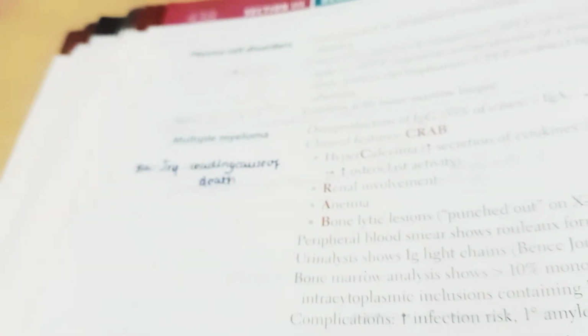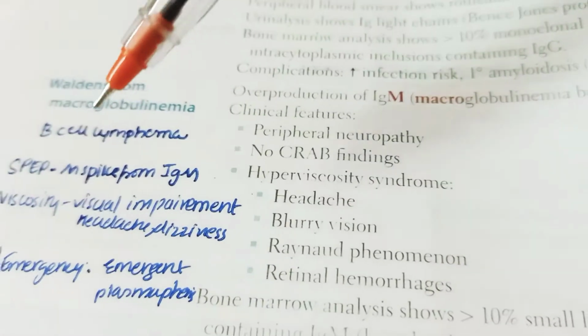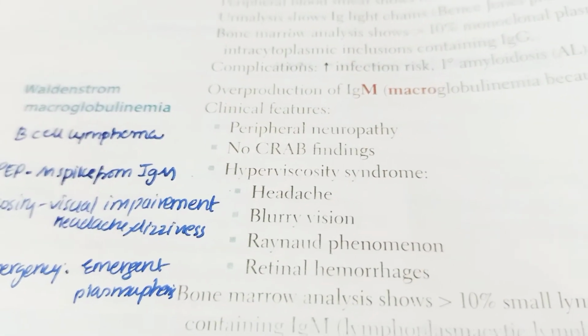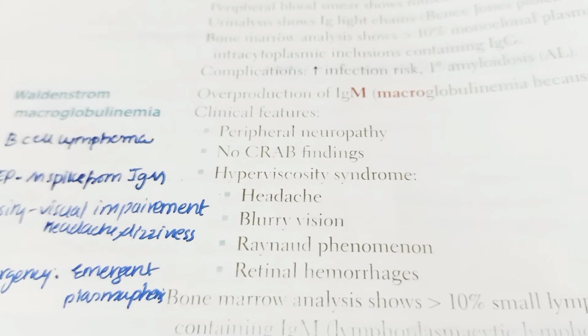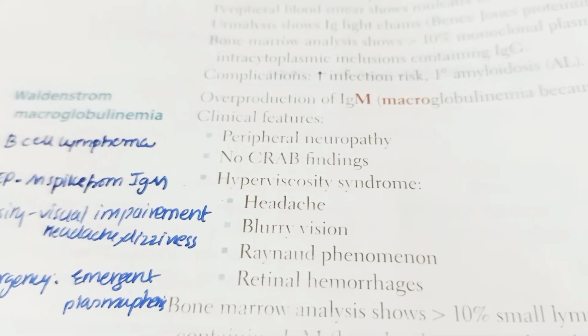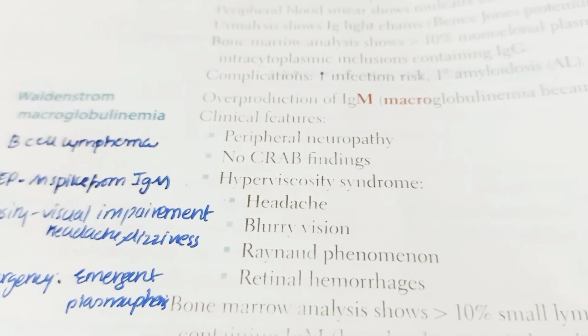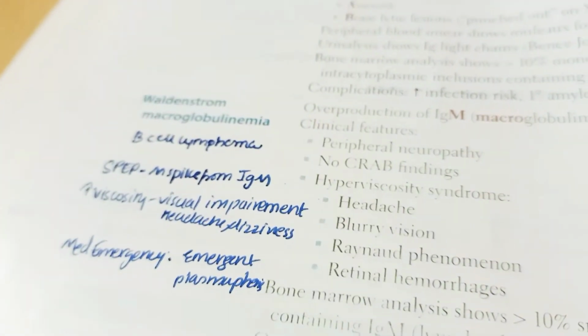So, multiple myeloma is overproduction of mainly IgG. Here, IgM, Waldenstrom macroglobulinemia. In the name itself, you can understand macroglobulin. Which globulin? IgM. Okay, because IgM is actually the largest Ig. The largest immunoglobulin is IgM. That's why it is Waldenstrom macroglobulinemia.